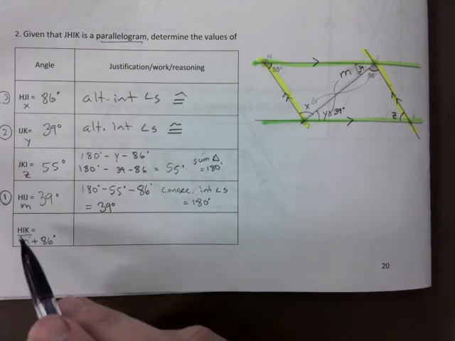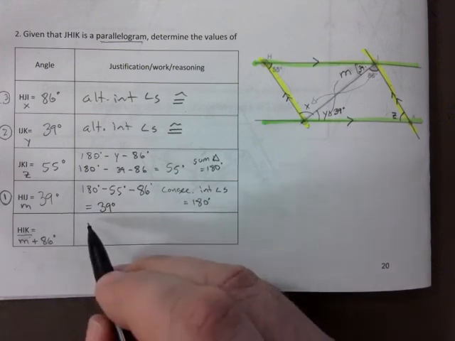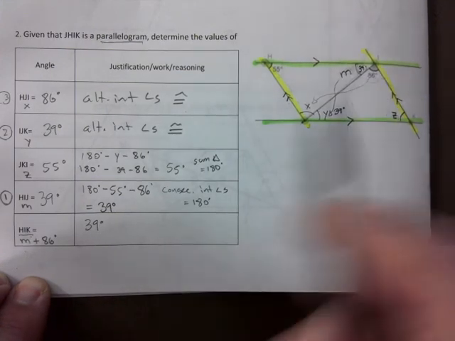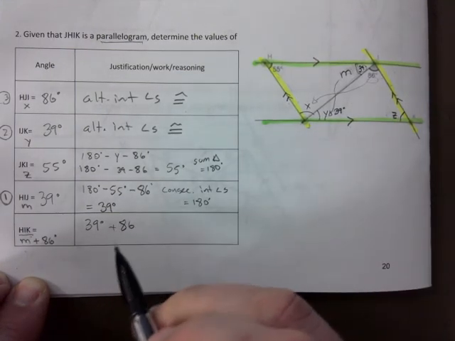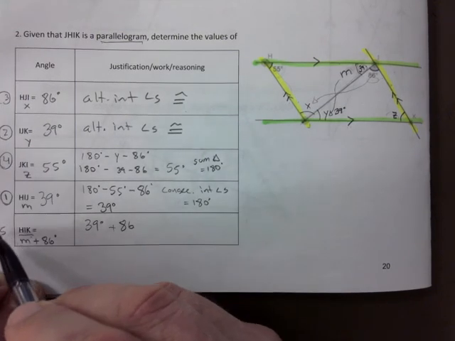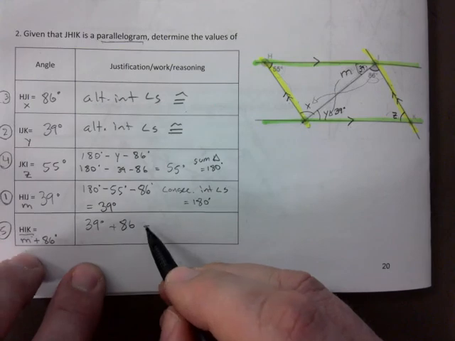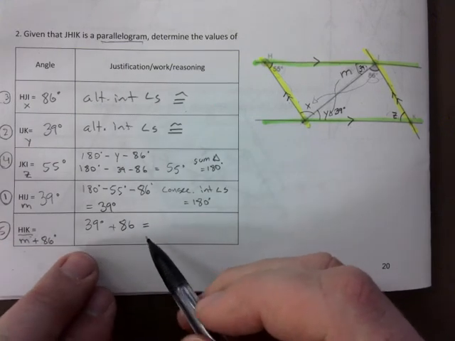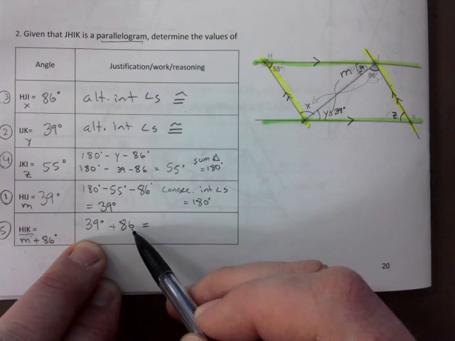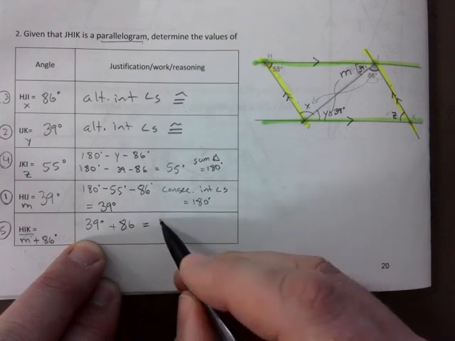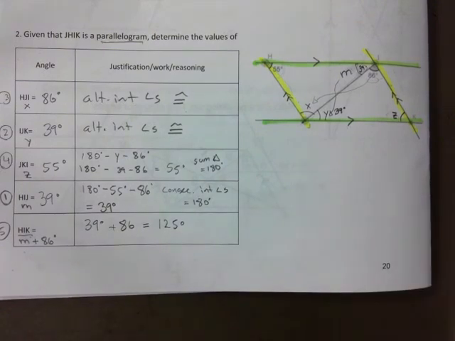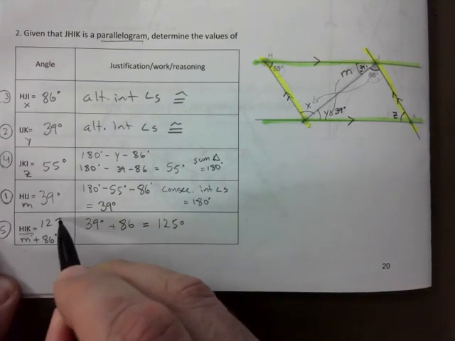And then HIK, now I'm ready for it. I'm going to just take the 39. I'm going to add the 39 and the 86 together. So let's make sure we put a 4 here. That's my fourth step, and then this is my last step. And that's the way I did it, not necessarily how you would do it, right? So we have 95 plus 30, that's 125 degrees. No property there, you would just do that.